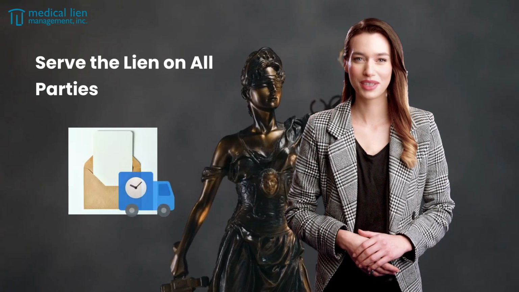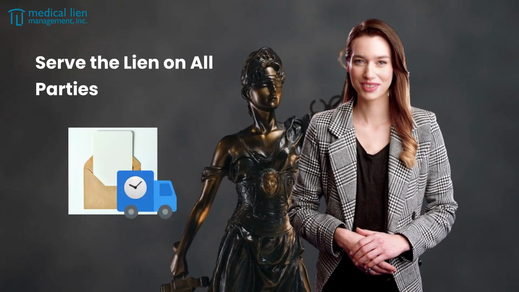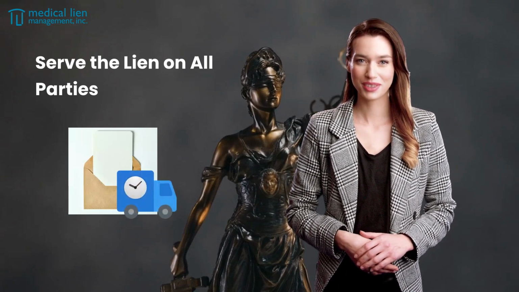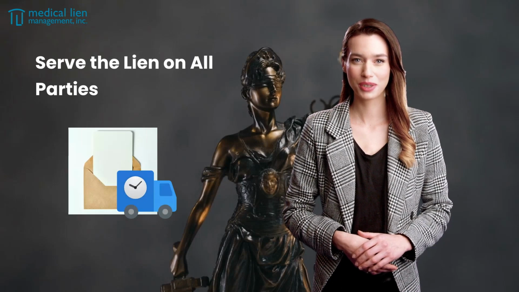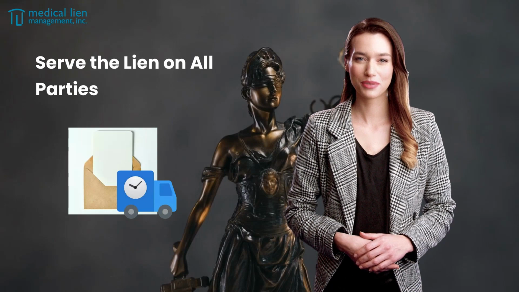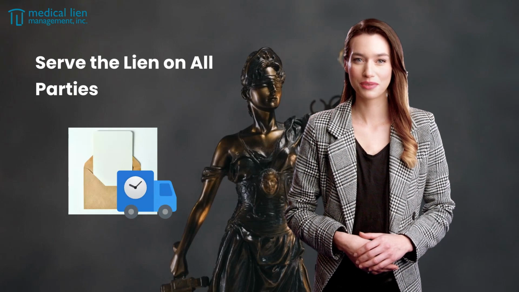Moving on to the method of service. Service is typically done by mail, but it can also be done personally or electronically if agreed upon by the parties. Include a proof of service form, DWC-6, that details how and when the service was completed. This form must also be filed with the WCAB to confirm that all parties have been properly notified.